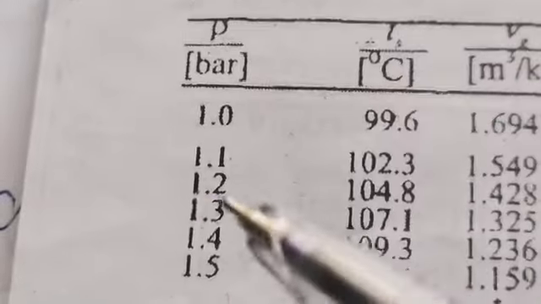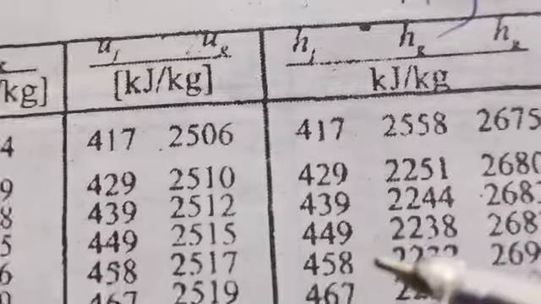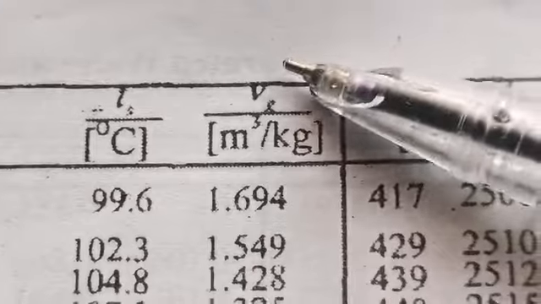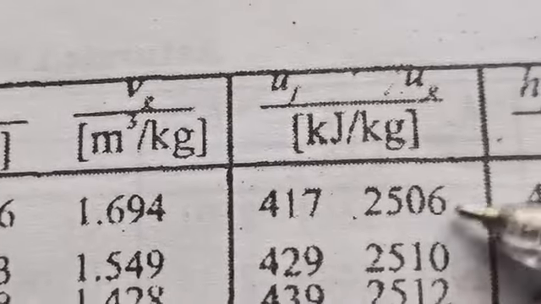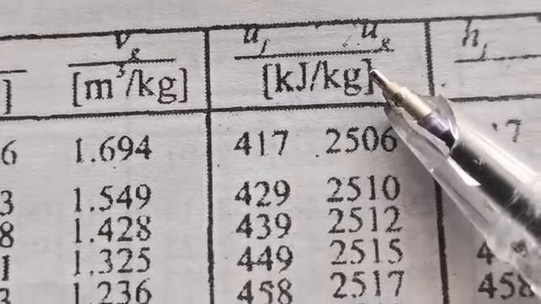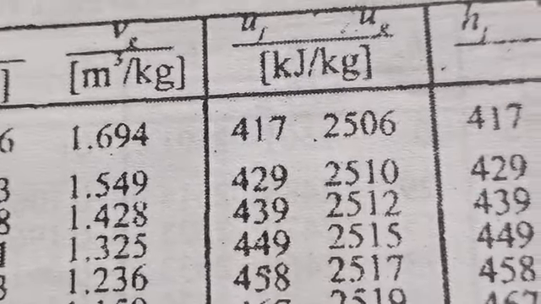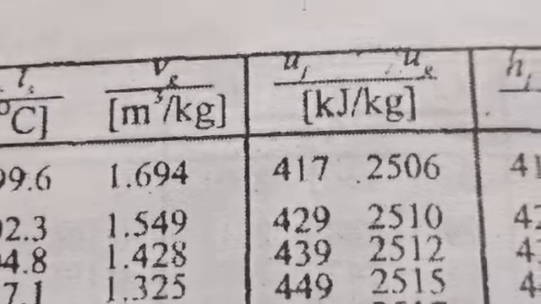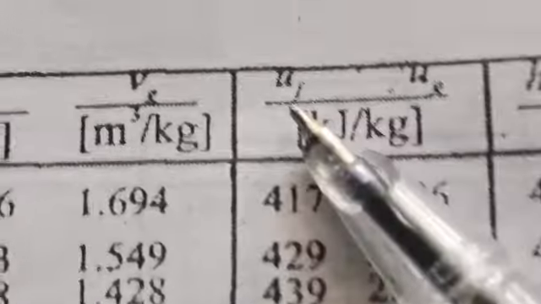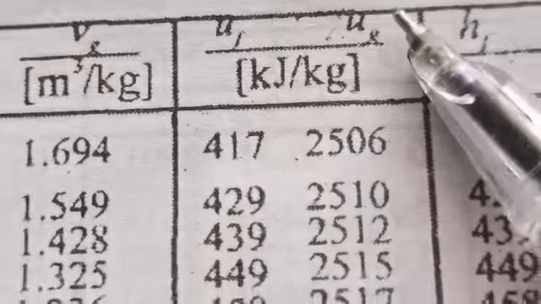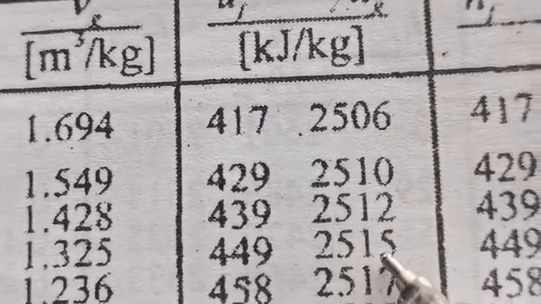This is the column for the pressure, and this is the column for enthalpy. This is the column for entropy. This column is for specific volume. This column is for specific internal energy, and as you can see it's in kilojoules per kilogram. That's why we have to convert that total internal energy to specific, because all the properties of the steam table are specific properties. This is UF, so all the values here are internal energy of the fluid. This is UG, all the values here are internal energy of the gas.